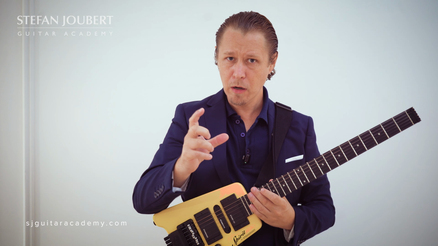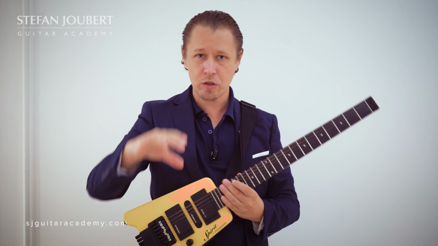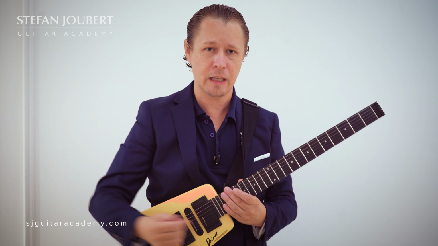So you can combine the modes or the scales and the pentatonic and the chords and the mixture and really get to hone in on the key.